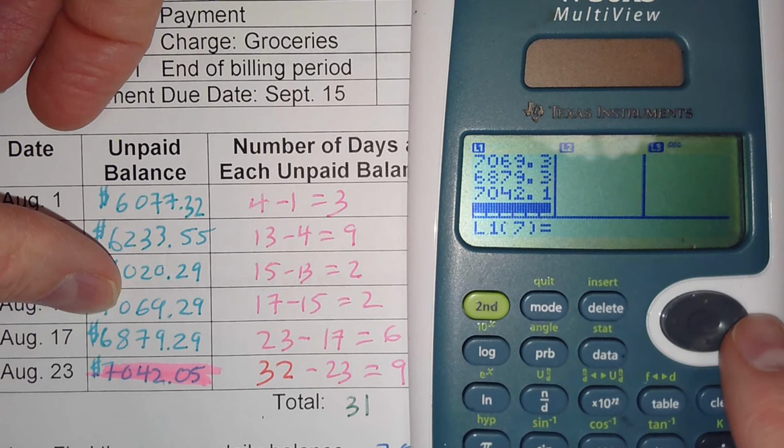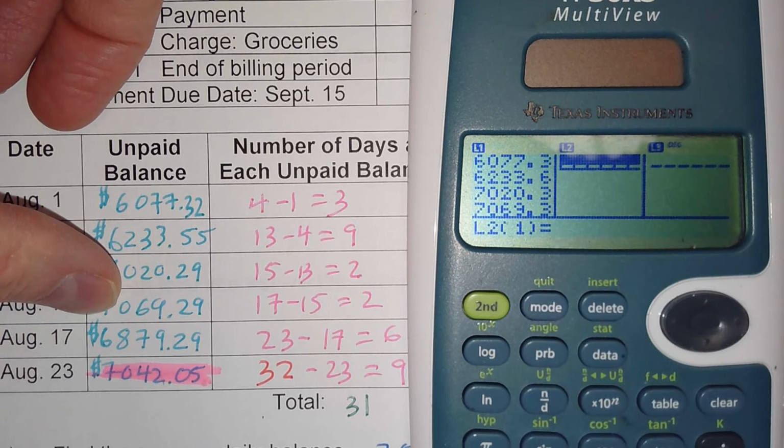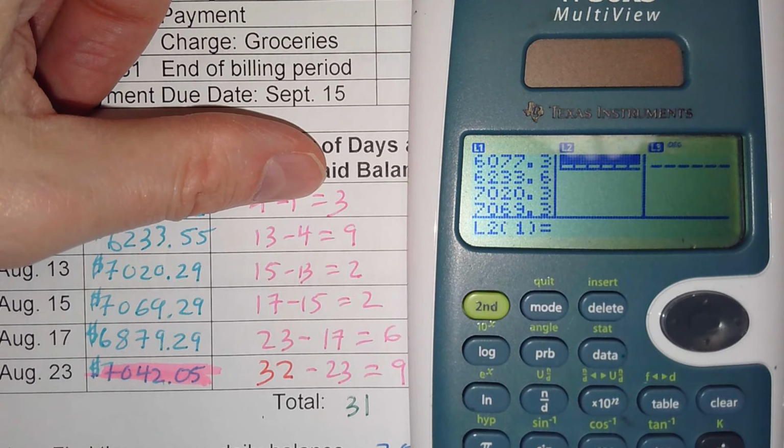Hit your right arrow key to get over to the next column and put your numbers in for the days: 3, 9, 2, 2, 6, 9.